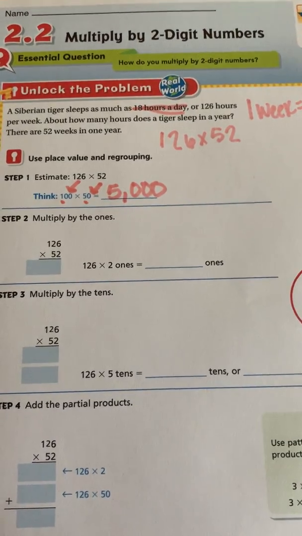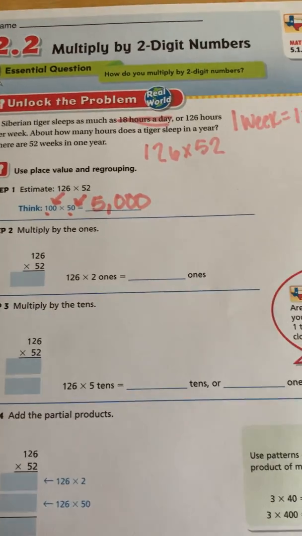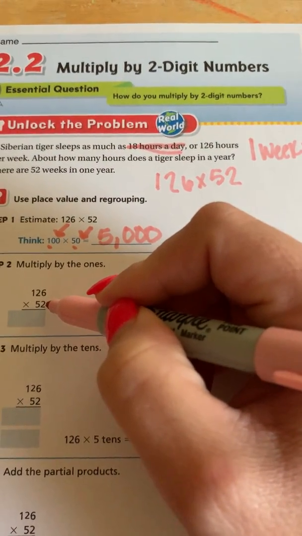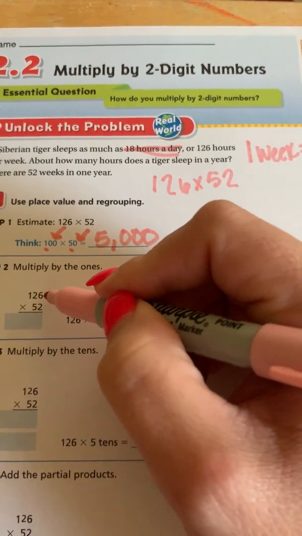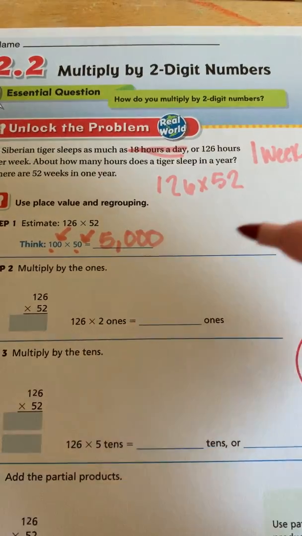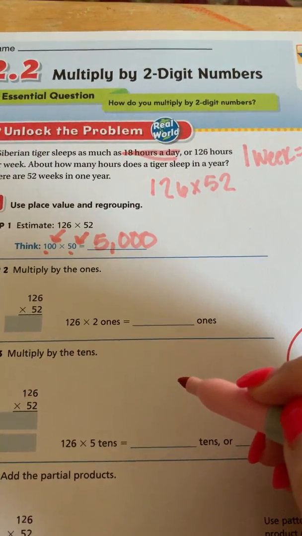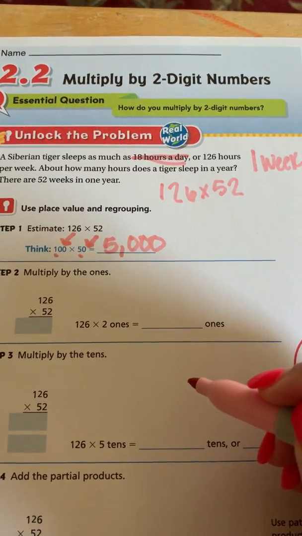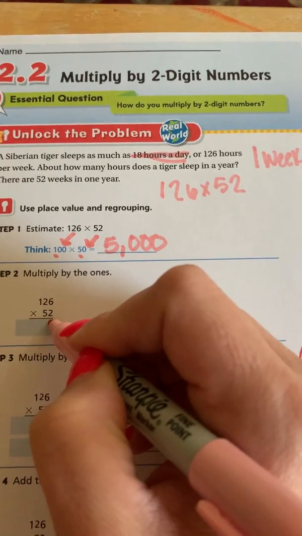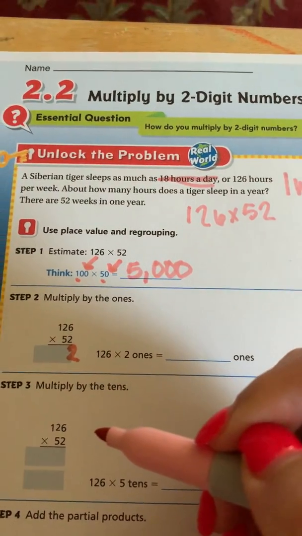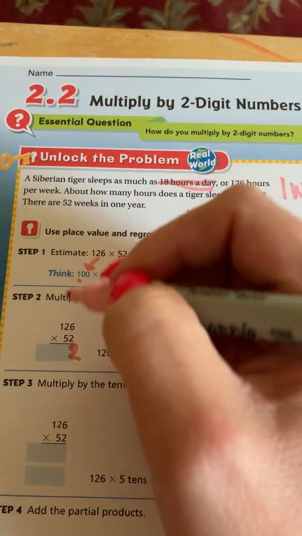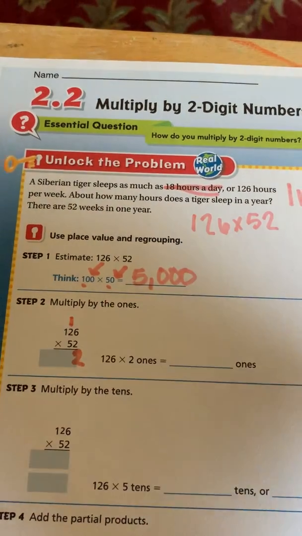All right, so we are going to be multiplying by place value. All right, so the first place value that we're going to do is multiplying by the ones place. So we take our 2 in the ones place and we're going to multiply by the ones place in 126. So 2 times 6 ones is going to give us 12 ones. So in my ones place, I'm going to put my 2. And then in 12, how many 10s do I have? I have 1 10. So I have to regroup that 10 into my 10s place.